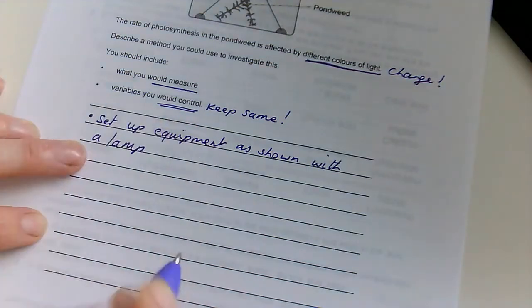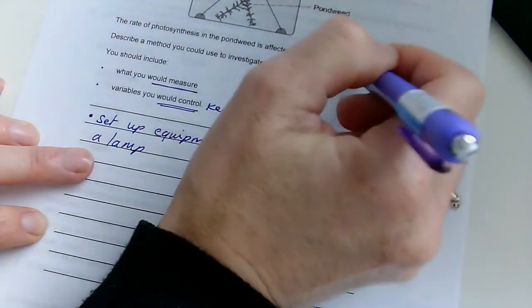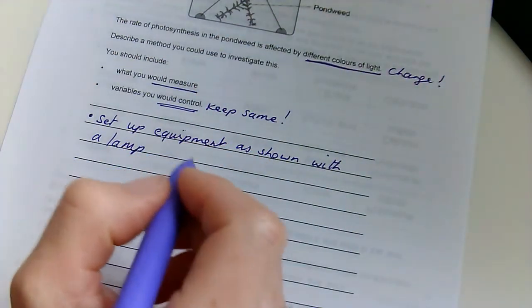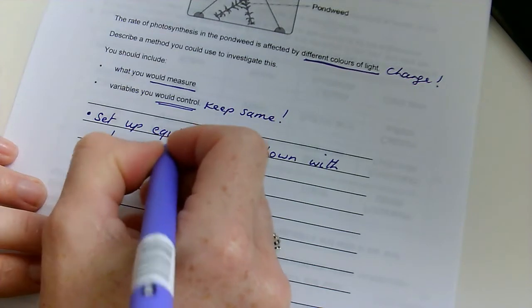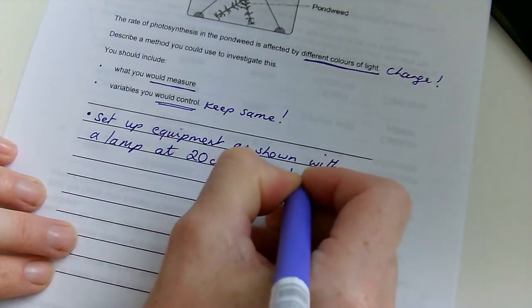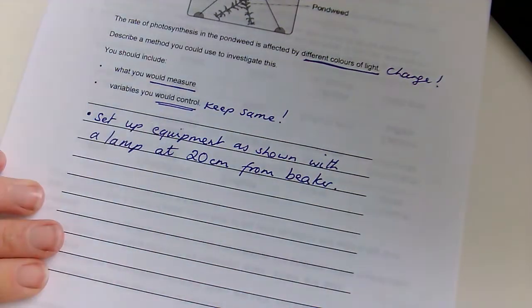Now this is one of the things that I need to control, and I need to keep the distance the same, with the lamp to the beaker. So I'm going to give a distance. I'm going to say the lamp is at 20 centimetres from the beaker. So I've already listed something that I need to control.